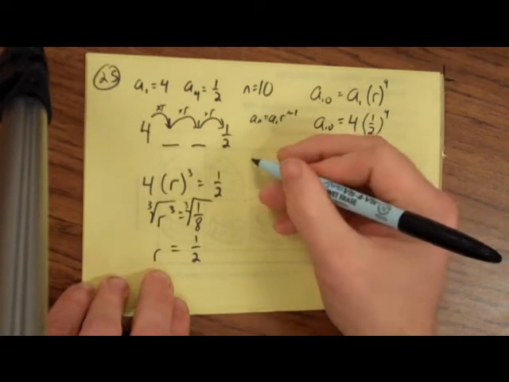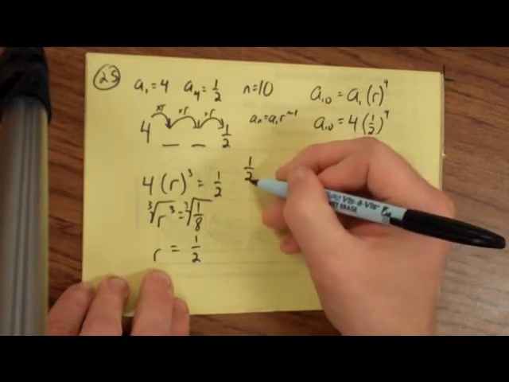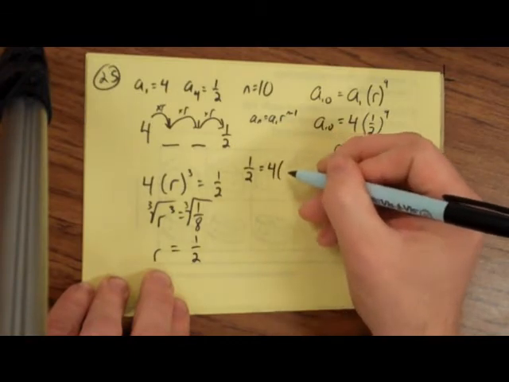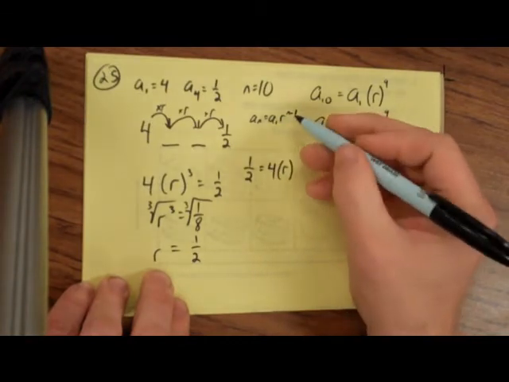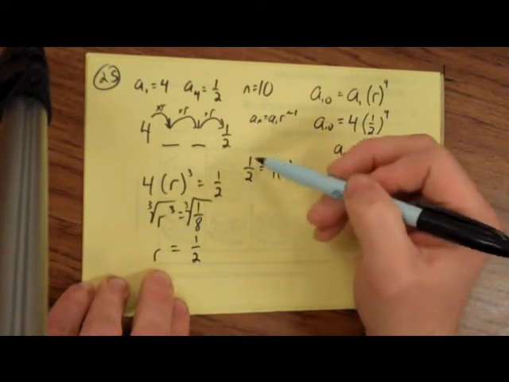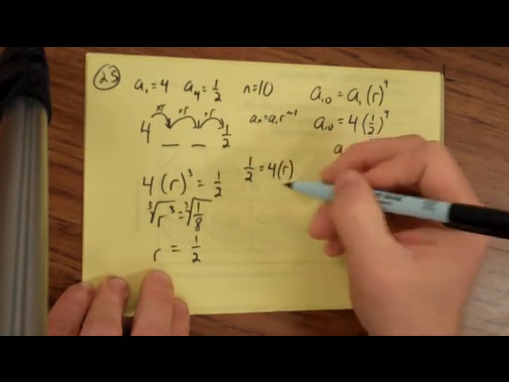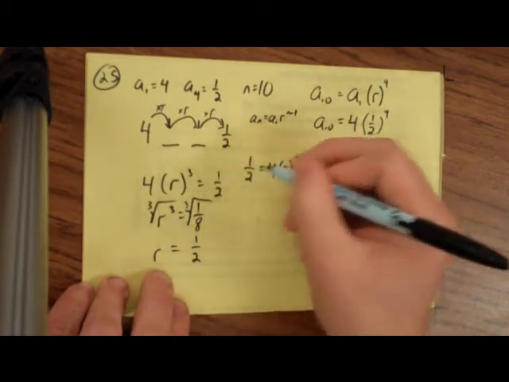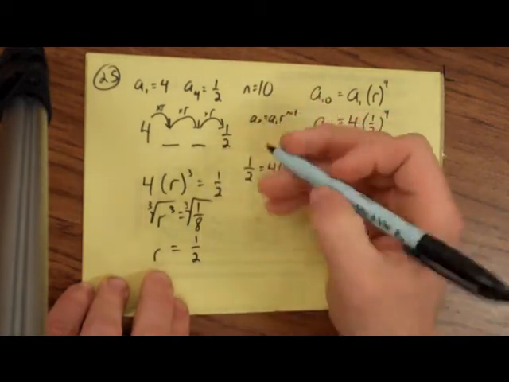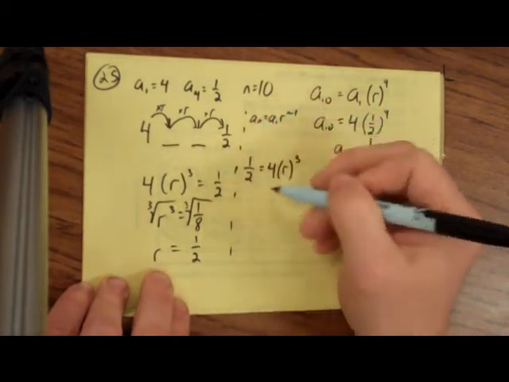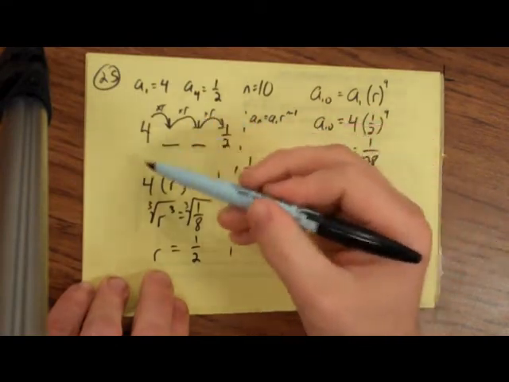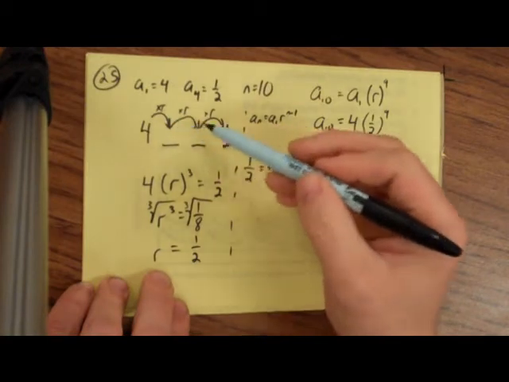A sub 4 is 1/2, is equal to a sub 1, that's 4, times r, I don't know what that is yet, to the n minus 1. What's n? This is a sub 4, so n is 4. So n is 4, 4 minus 1 is 3. Same result, but thinking about it in two different ways. Thinking about it in terms of using the formula, and here thinking about it in terms of kind of a picture and just the concept.